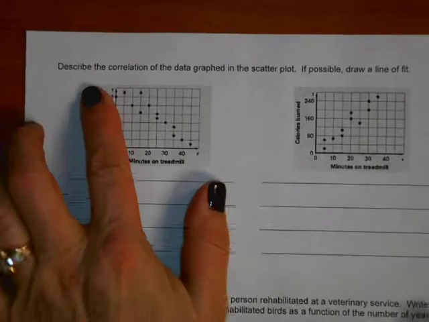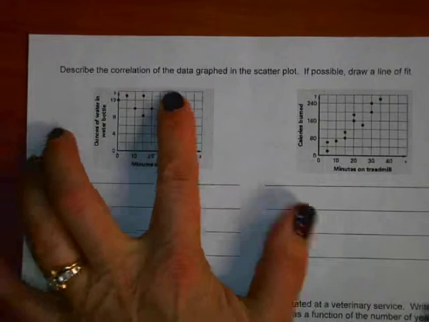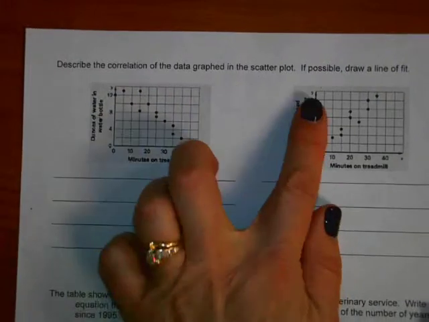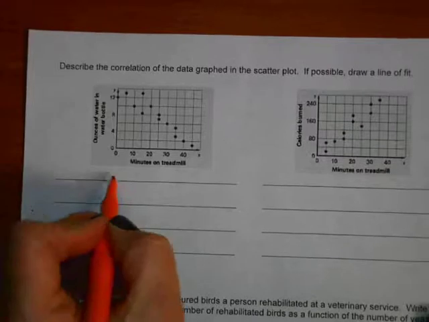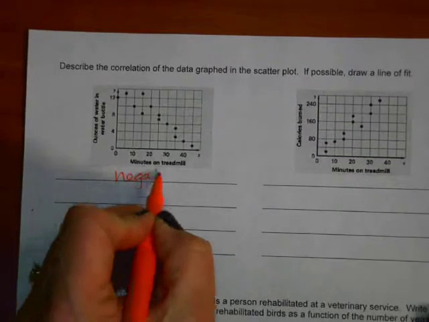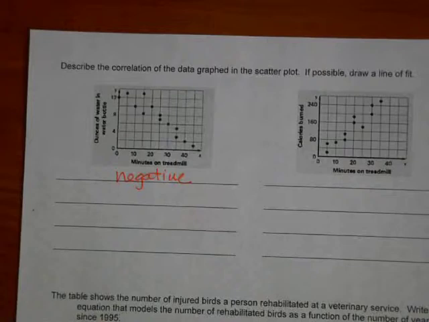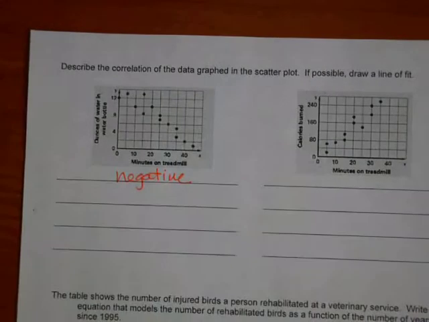Okay, so describe the correlation of the data graphed in the scatter plot. If possible, draw a line of fit. Okay, so a lot of you just want to say, okay, it's negative. But guess what? You can use so many more words to describe that. Let me show you what you do.